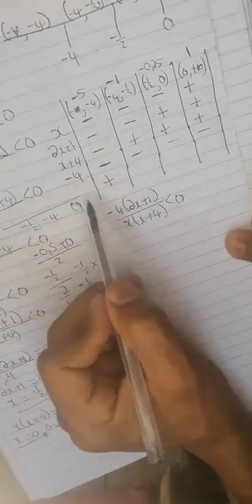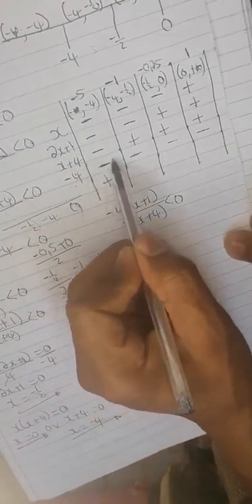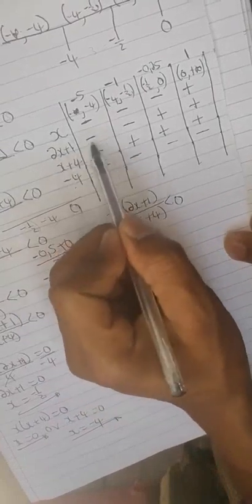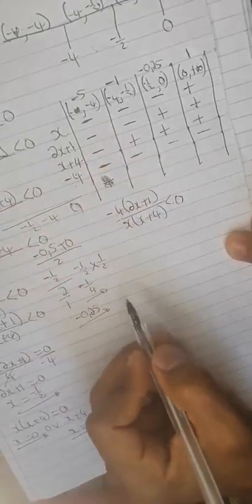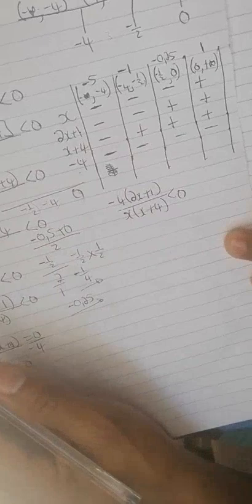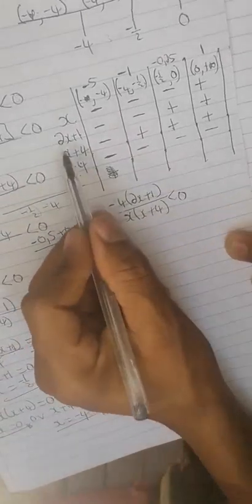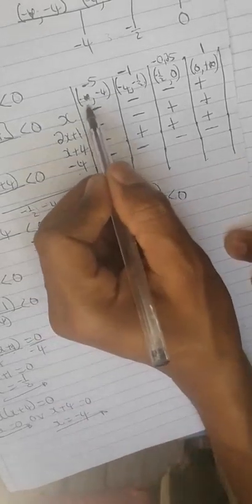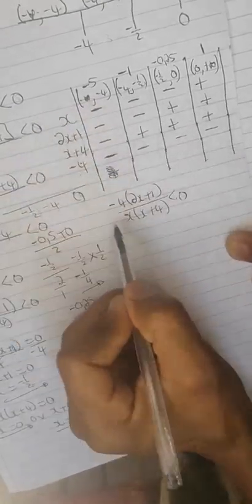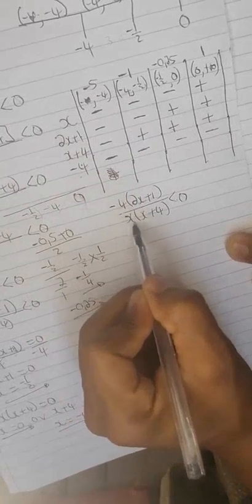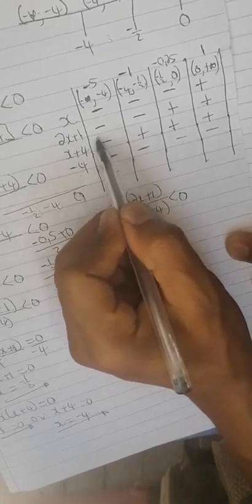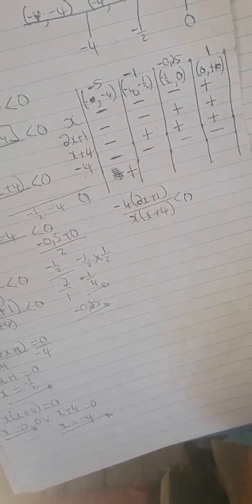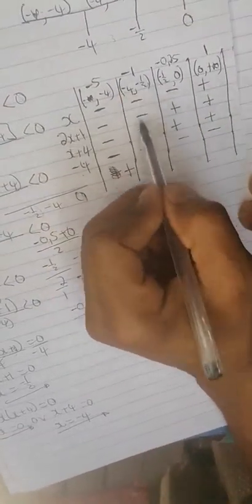Now let's check. Remember we said negative 4, which is negative, by this negative we get a positive. So we have a positive. Now positive divided by negative, which is x, that's a negative, and then negative divided by this, negative divided by negative, is a positive now. Okay, and now we come to this line.